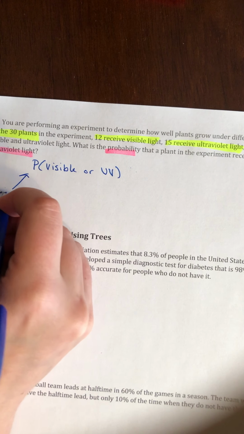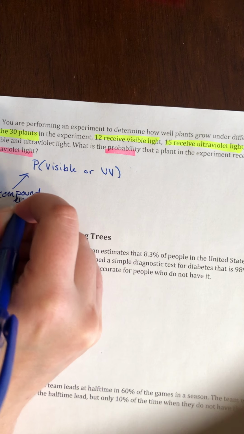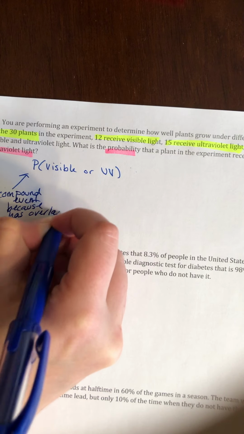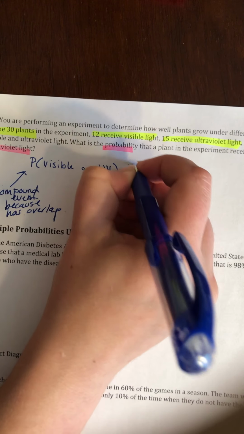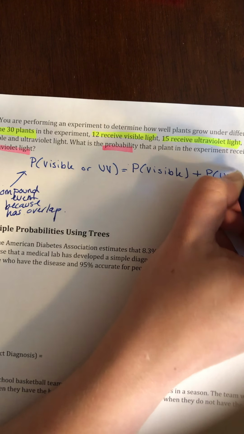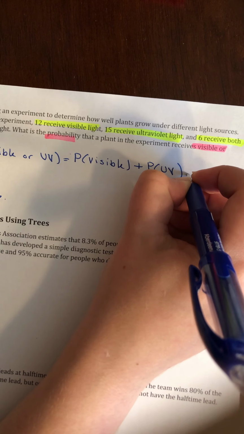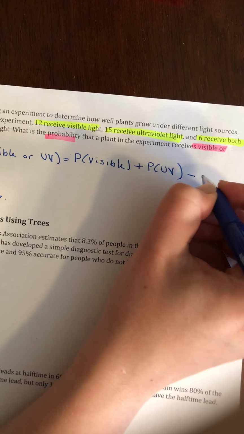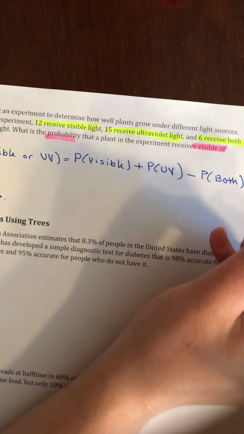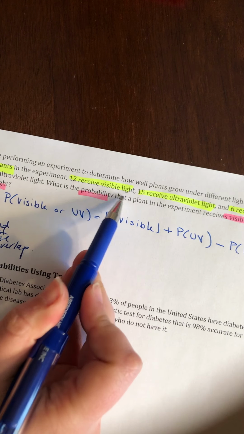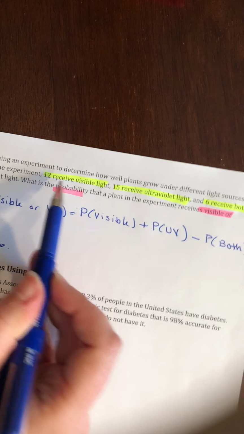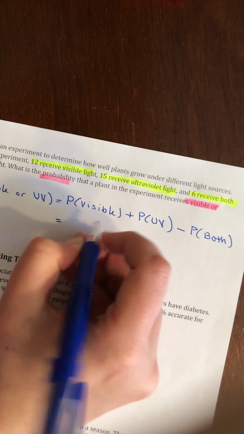This is a compound event because it has overlap. So we're going to do the probability that it's visible plus the probability that it's UV minus the probability that it is both. The key of this is it's saying 12 receive visible light. It's not saying only 12. It's saying 12 in total receive visible light, so it's counting that 6. That's why we want to subtract it.